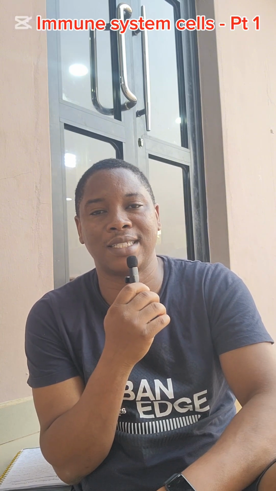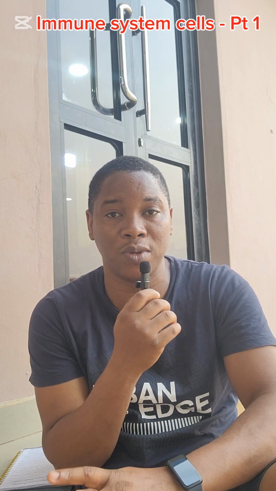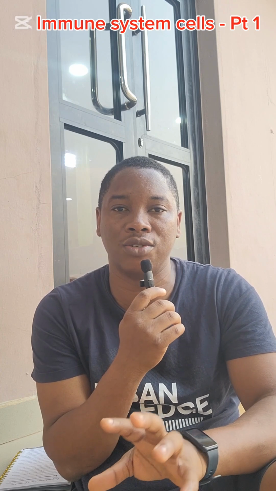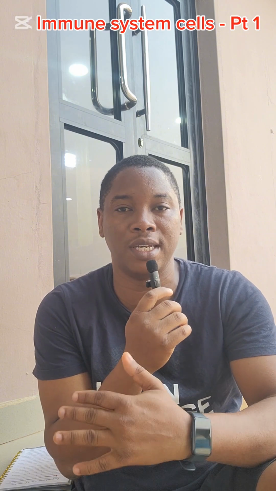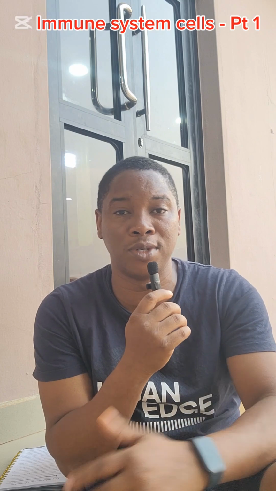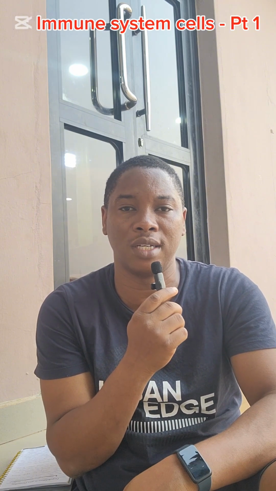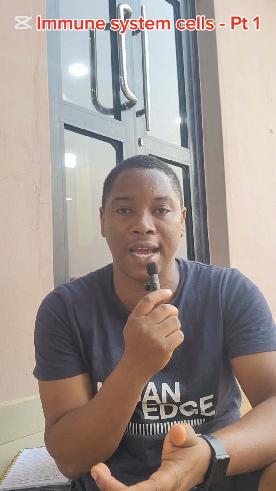Now, for starters, we'll realize that the immune system, like we've always said, is divided into two. We have the innate immunity and the adaptive immunity. There is a set of cells that function in innate immunity, and there is a set of cells that help the body achieve adaptive immunity. And even at that, there are some cells that function on both sides. They are useful for innate immunity, and they are also useful for adaptive immunity. So we'll talk about some of these cells and look at their functions. We'll start by talking about cells that are important for innate immunity.